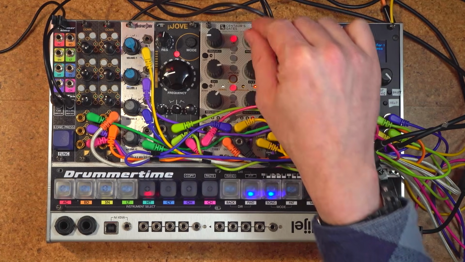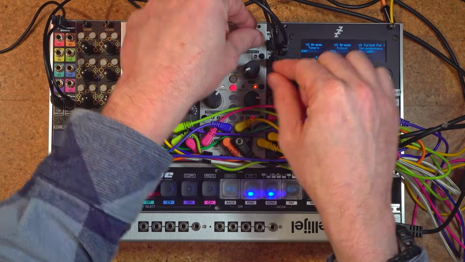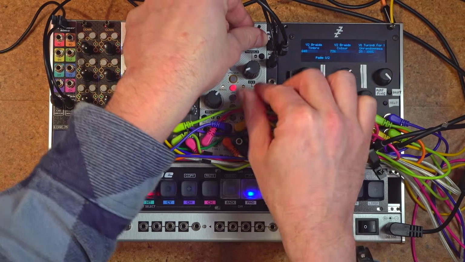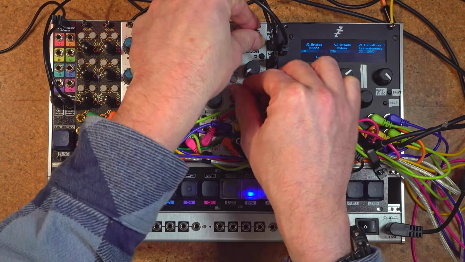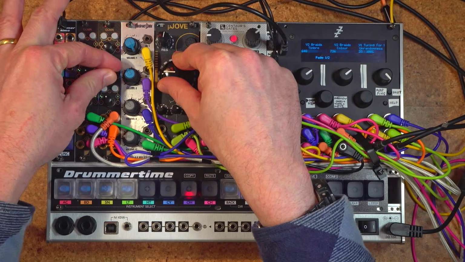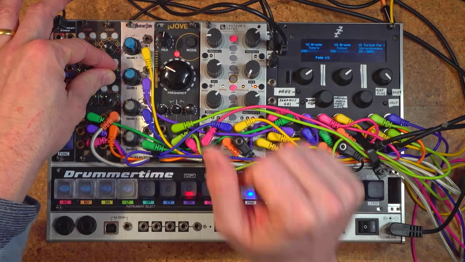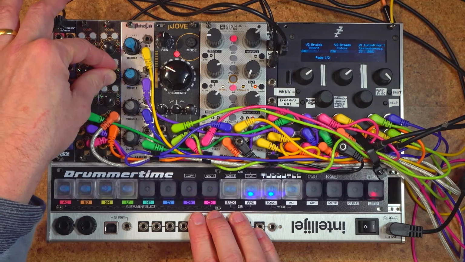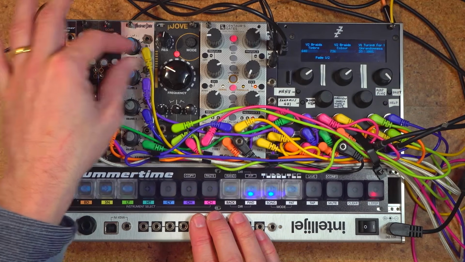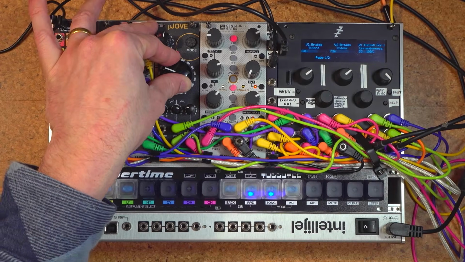Woo. Apply effects. And then you're off to the races.